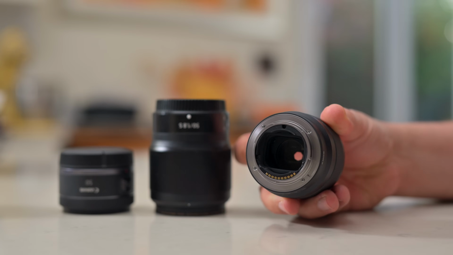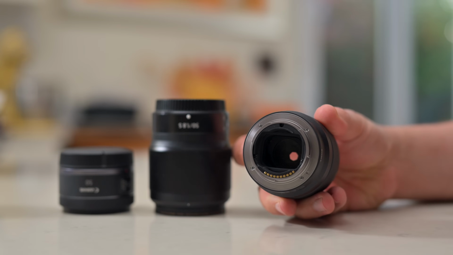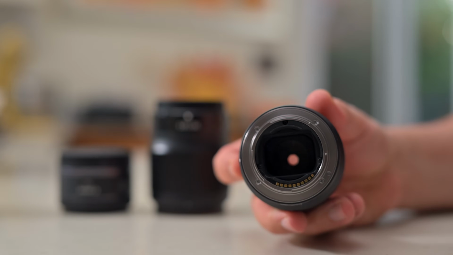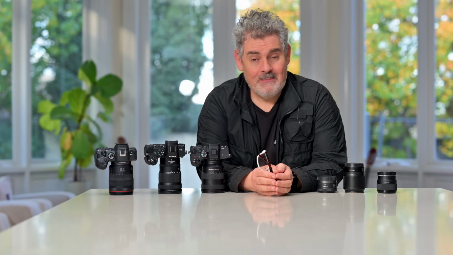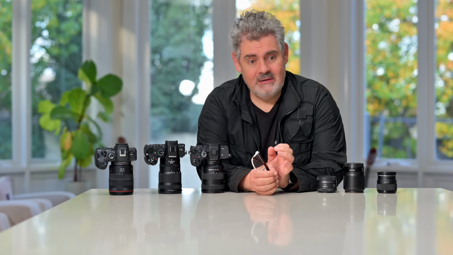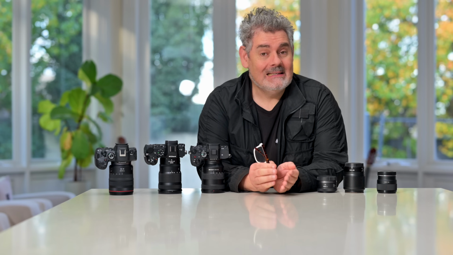Because image quality is, from my perspective, the baseline of any camera. If a camera has bad image quality, you don't want to buy it. If a camera has fantastic image quality, then you do want to buy it. And obviously a big part of image quality is lenses, which is something we'll talk about as well.